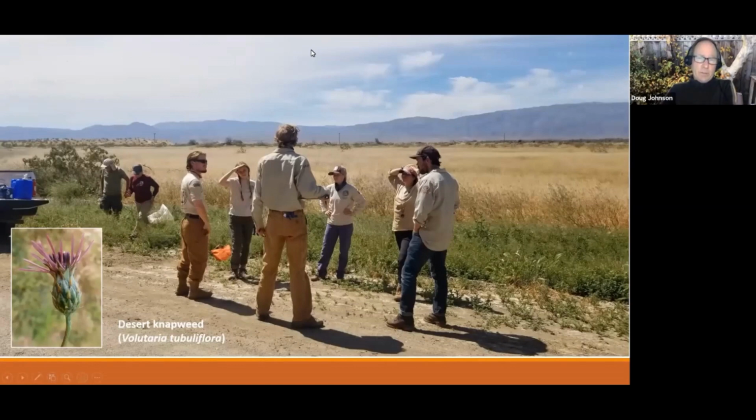And I want to leave you with a reminder that modeling relies on mapping data. So it's important that land managers contribute mapping data to a platform like EdMaps where modelers can access it and build on it. Thanks.